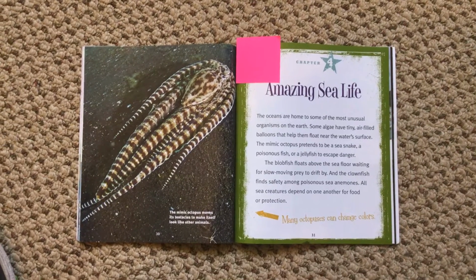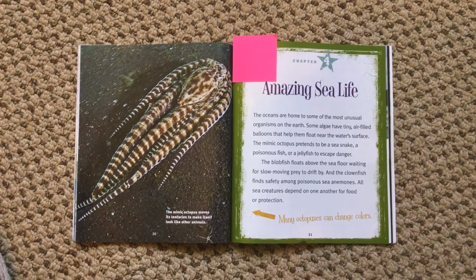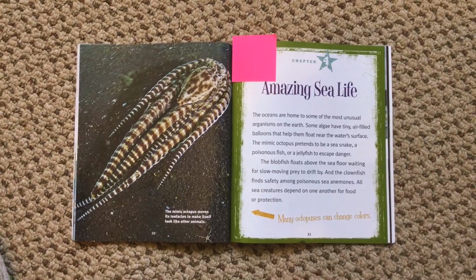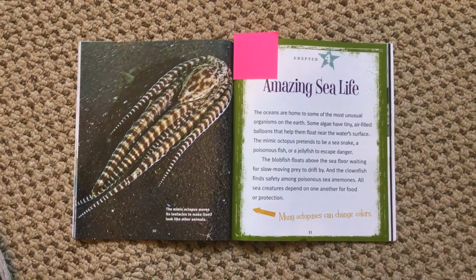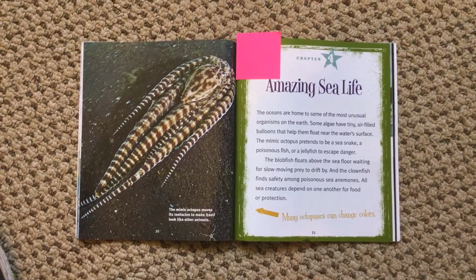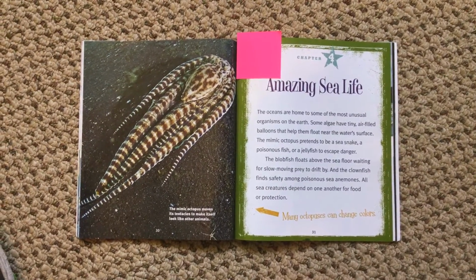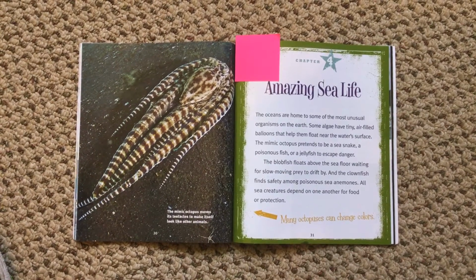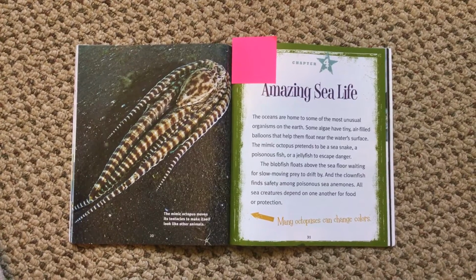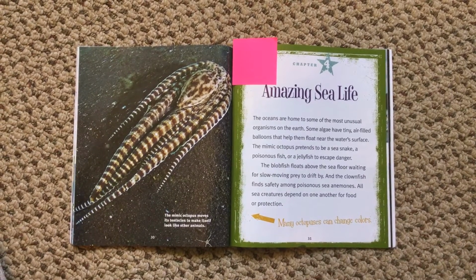math. Okay? So this is a chapter out of oceanography. And we went over a little bit of this book yesterday because it's got tons of really cool captions and pictures in it. And I'm going to read to you chapter 4. It's called Amazing Sea Life. That's why we titled our KWL chart Sea Life. So I'm going to start reading, and you guys fill out your KWL chart as we go.